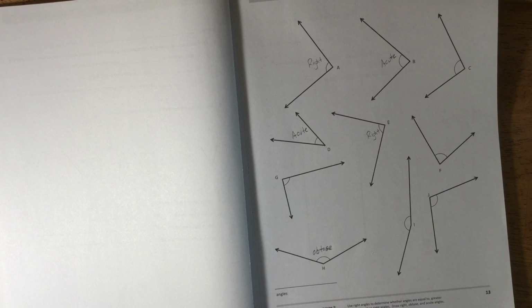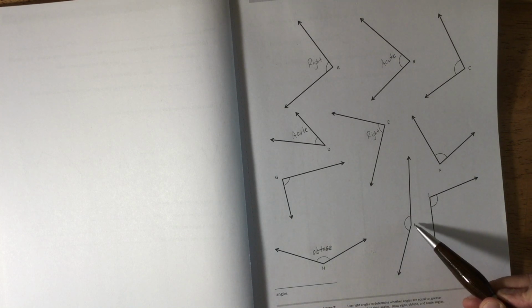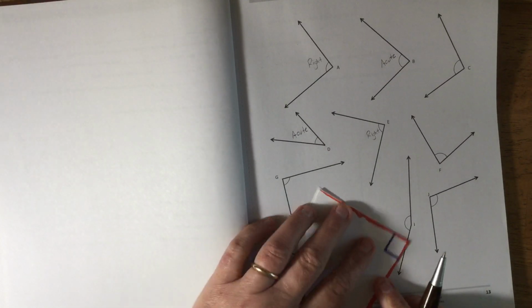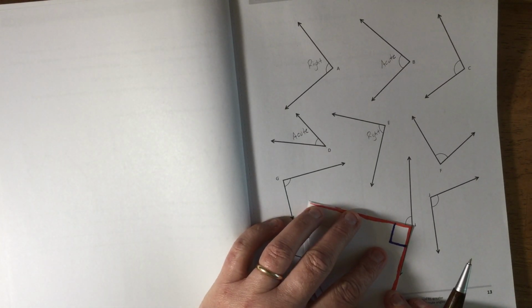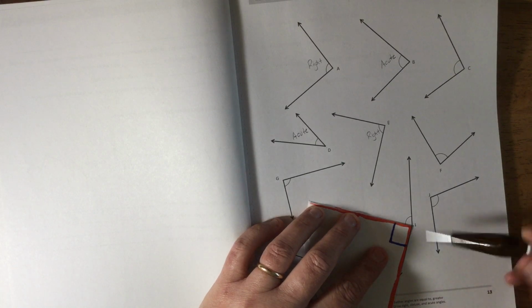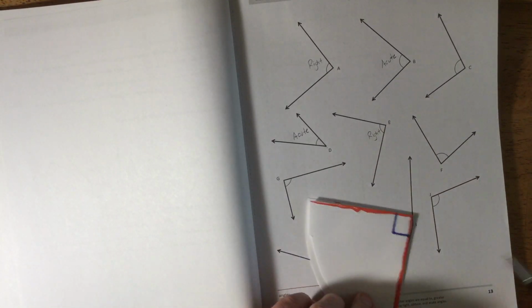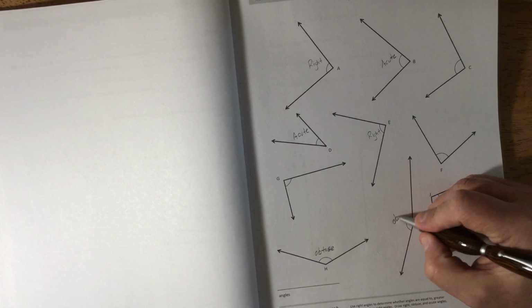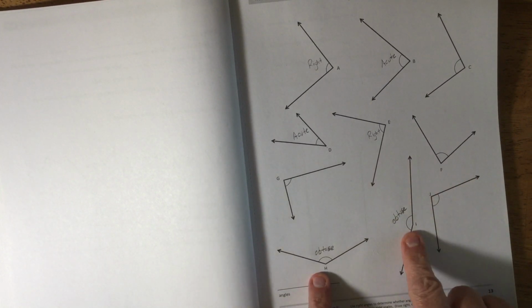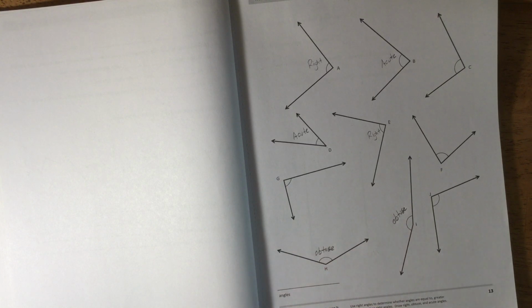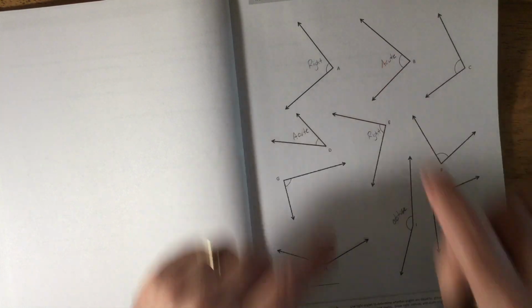And I can see another obtuse angle here. Looks like letter I is also obtuse. If I put my right angle here, yeah, it clearly goes beyond the right. So this would be an obtuse as well. So again, I can see that obtuse angles can take different sizes as well, the same way acute is.